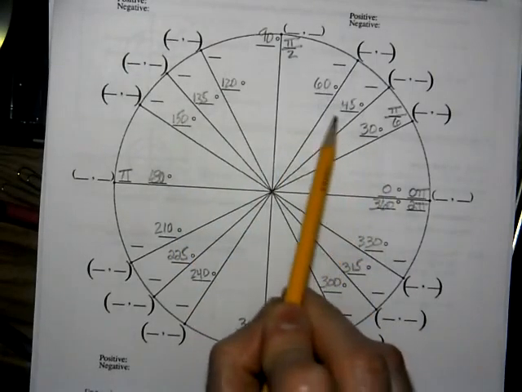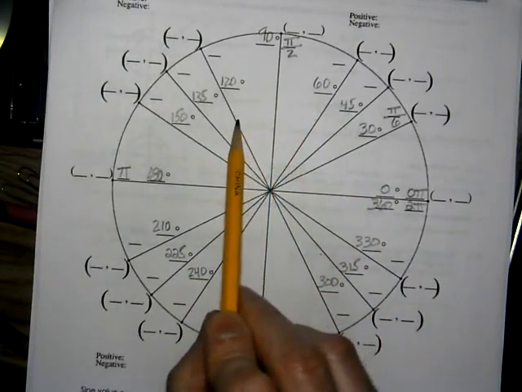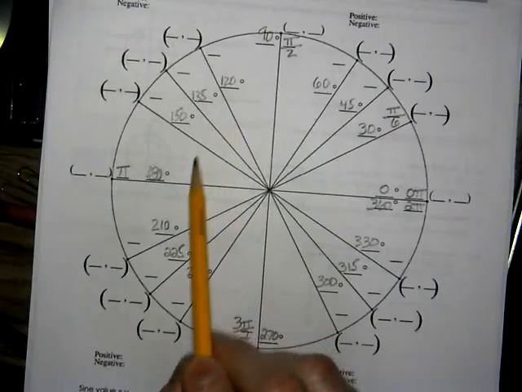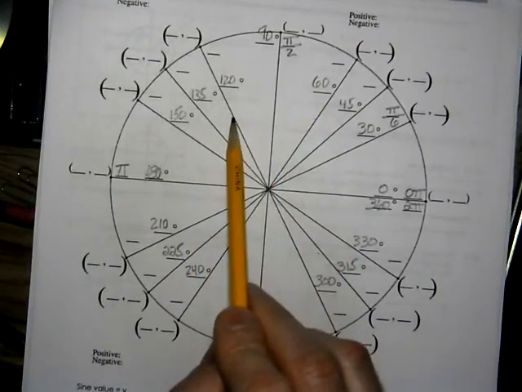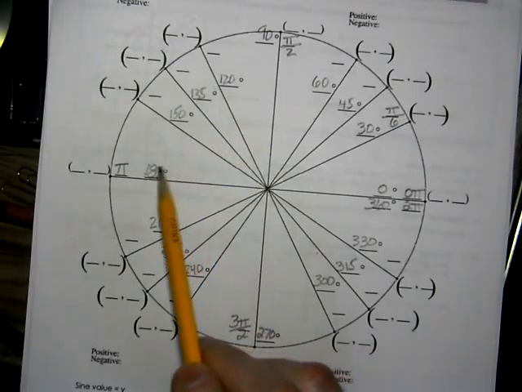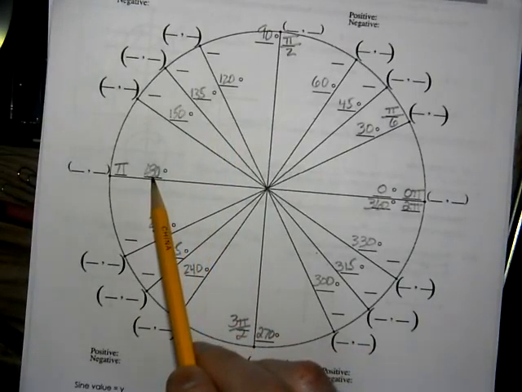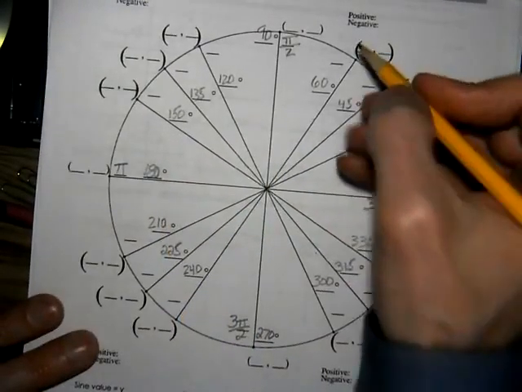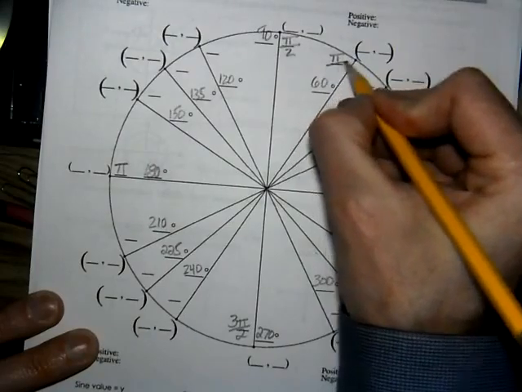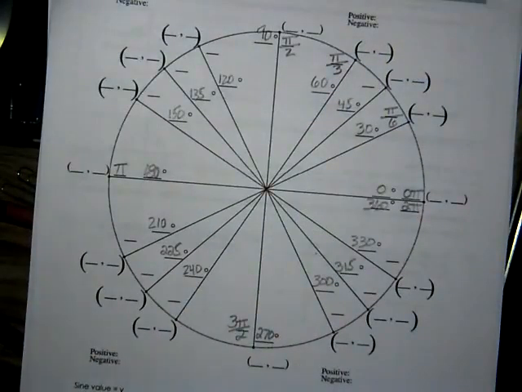So it breaks it into 60, 120, and 60 more takes you to 180. So there's 3 of those big steps of 60. So the radian is pi over 3.